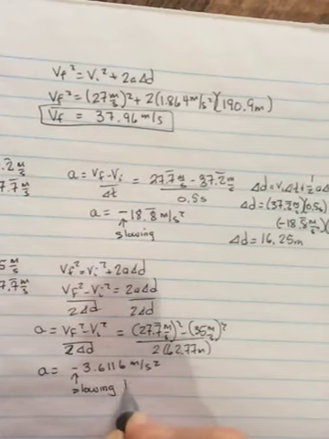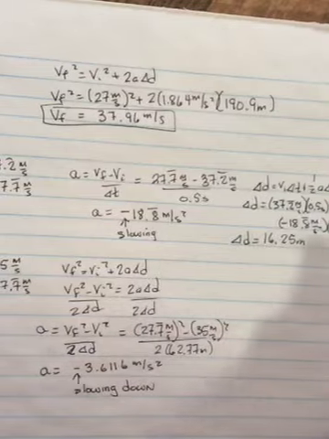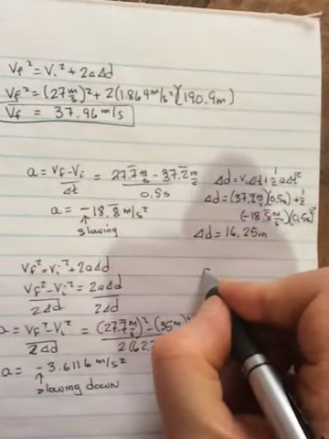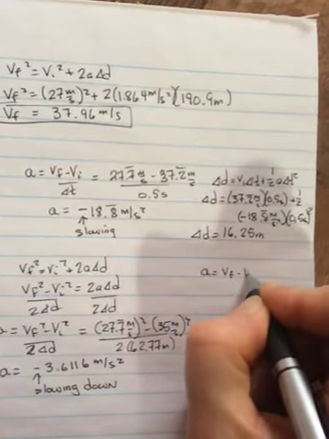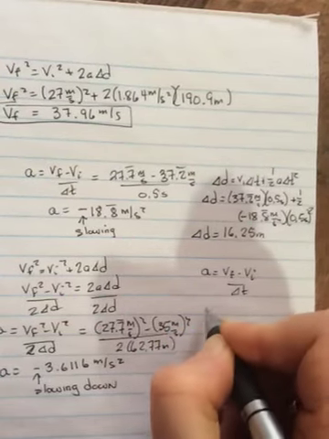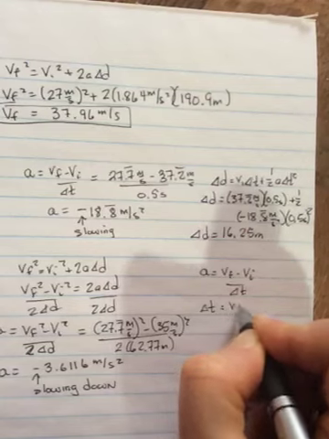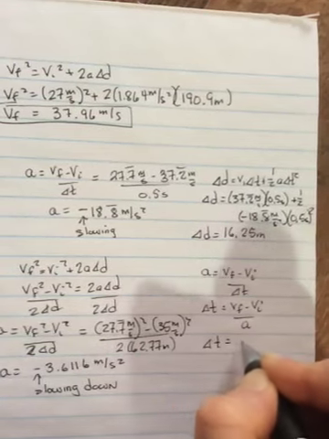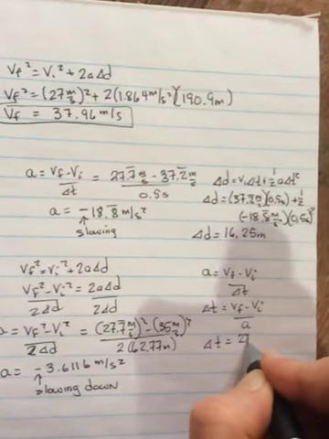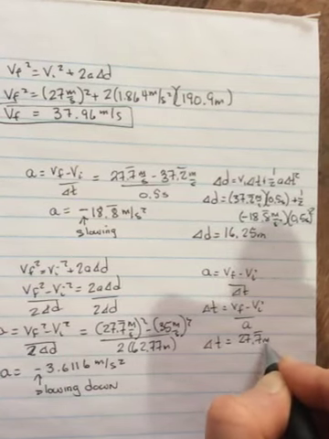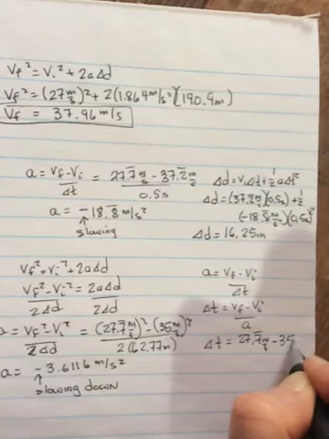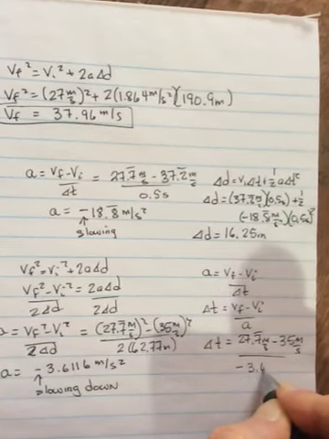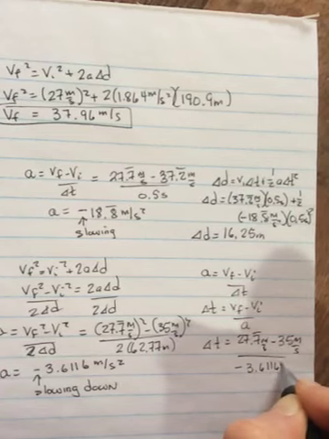Okay, but that's not what the question asked. The question asked how much time. Now that we have an A, we could use A is equal to VF minus VI over delta T. So delta T is equal to VF minus VI over A. My VF was 27.7 repeating, my VI was 35 meters per second, and my A is negative 3.6116.